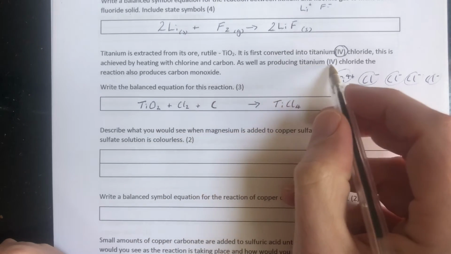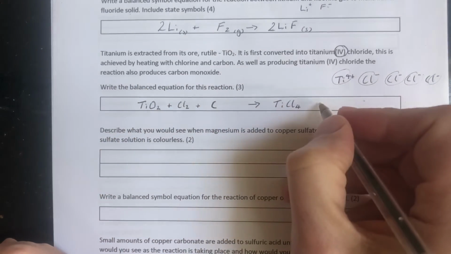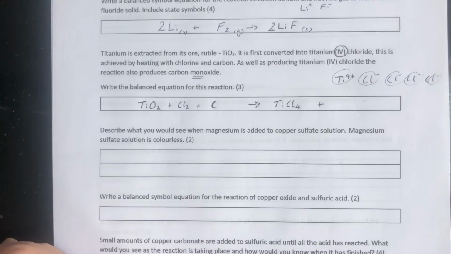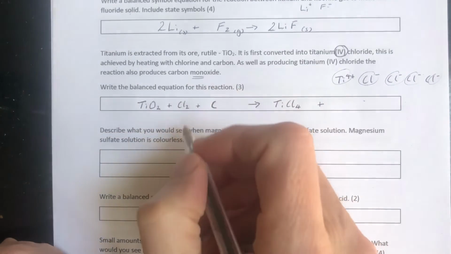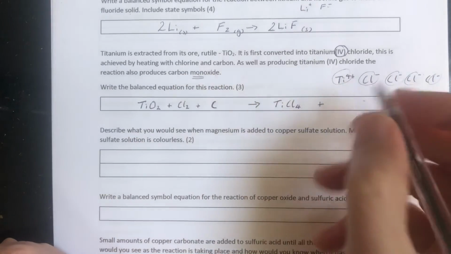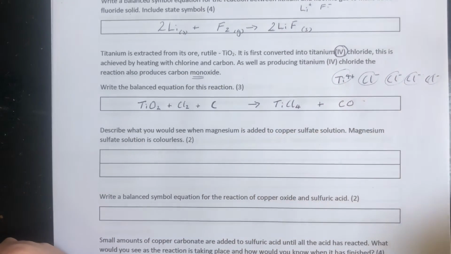As well as producing titanium(IV) chloride, the reaction also produces carbon monoxide. So you need to know these prefixes: mono, di. Mono means 1, di means 2. Carbon mono, carbon 1 oxide. So C with 1 oxide. Carbon monoxide, CO, that's our formula.